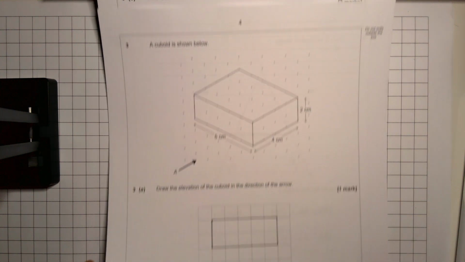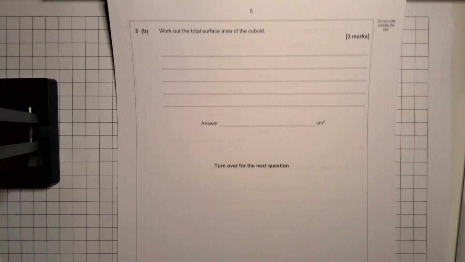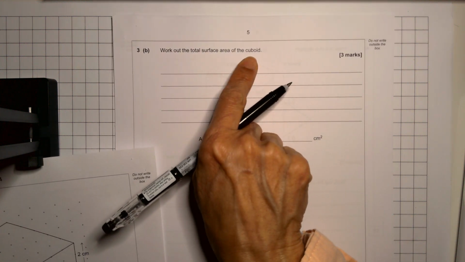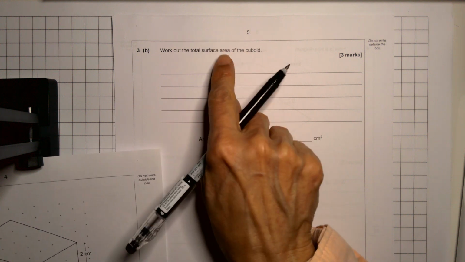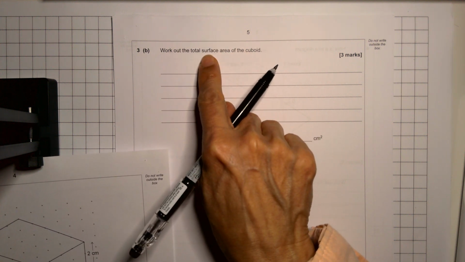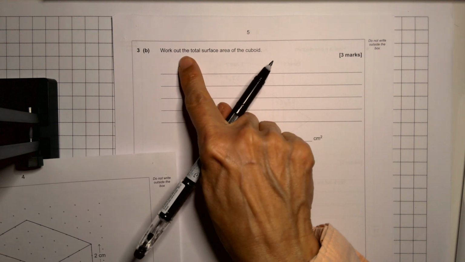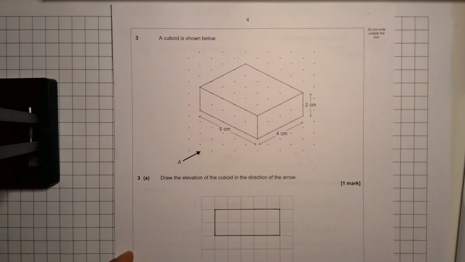Let's continue, and if we look at part B of this question, it says work out the total surface area of the cuboid. So we're going to be focusing on the area, and that's the surface area. That means the outside of the cuboid. We want to find all of it together. So this is where we have to go back to our initial picture and think what we know.